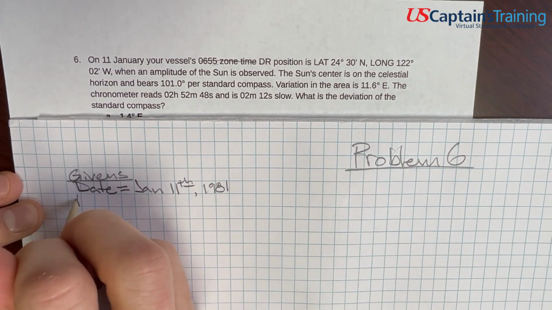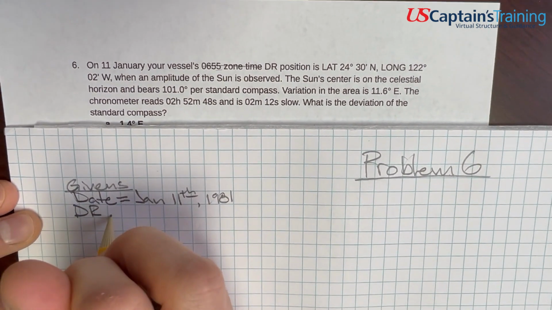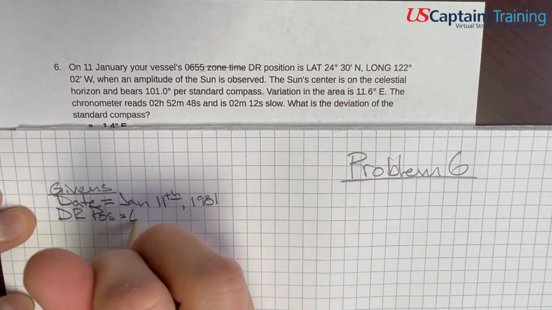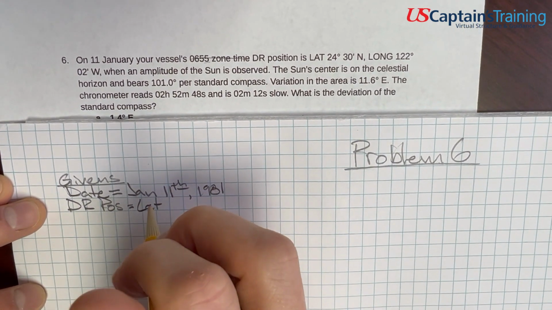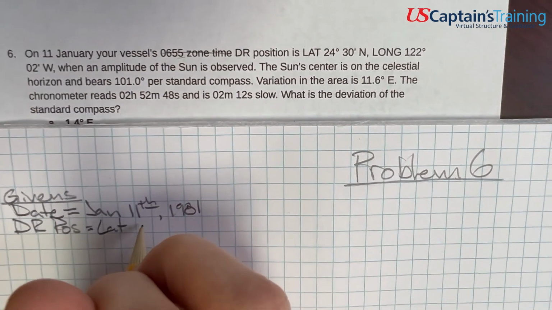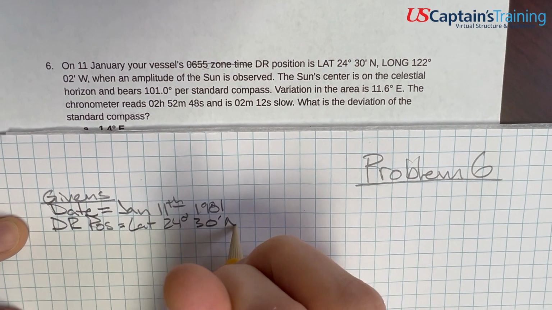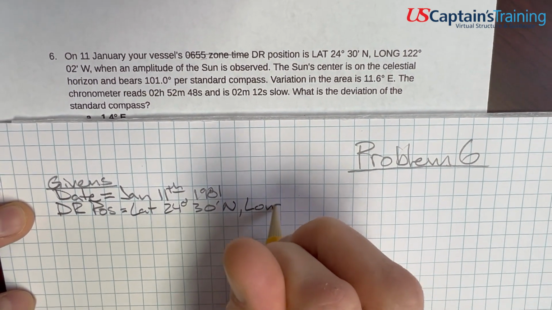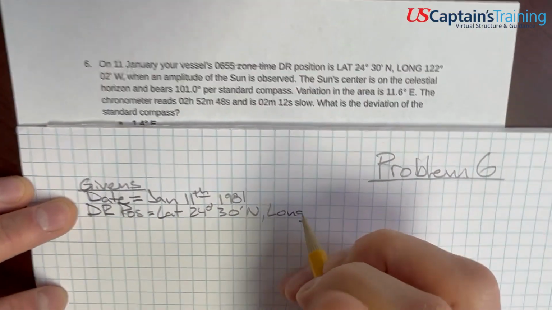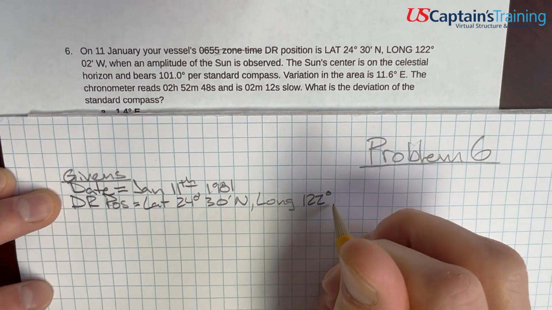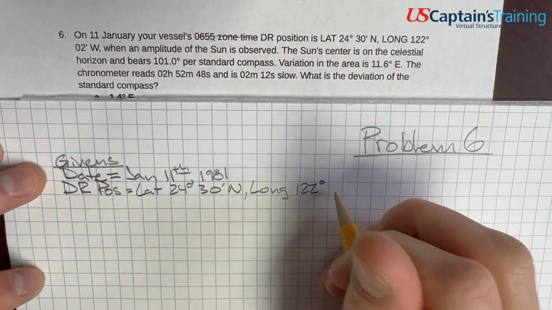The DR position is the next thing. Dead reckoning position is latitude 24 degrees 30 minutes north, and it gives us our longitude, which is 122 degrees 2 minutes west.